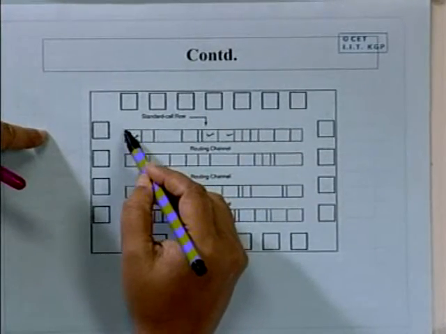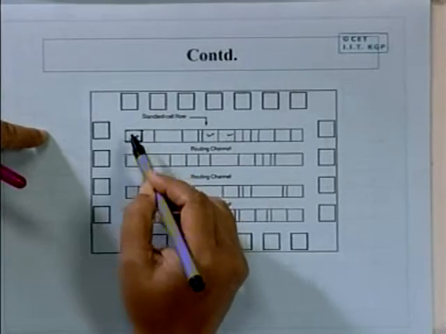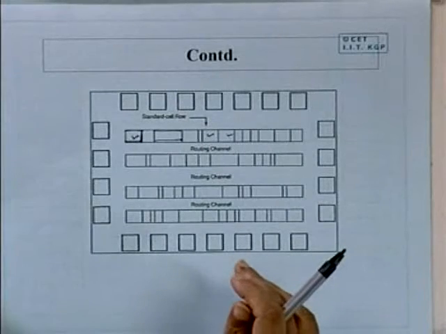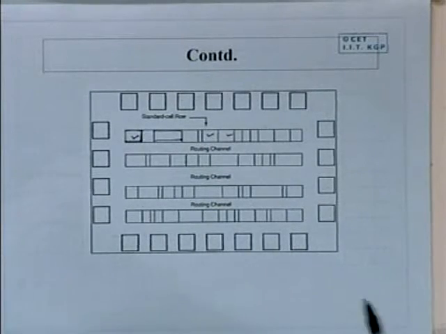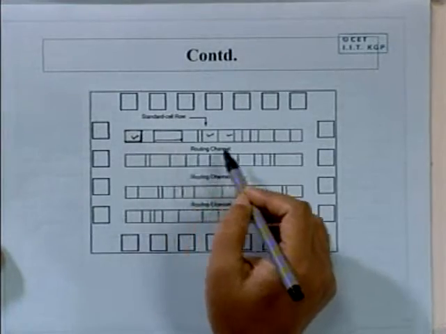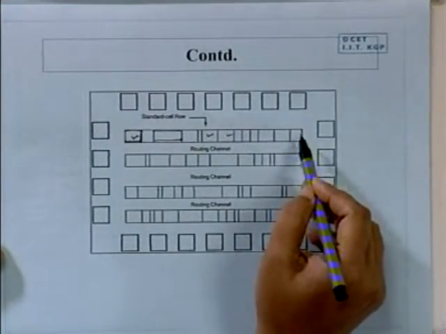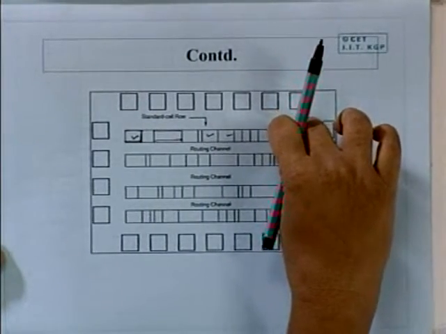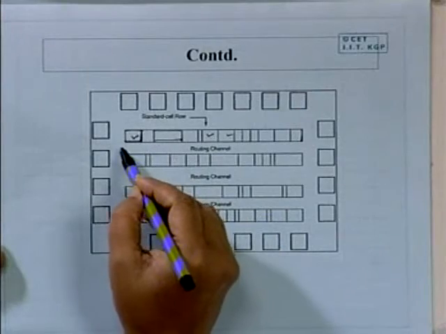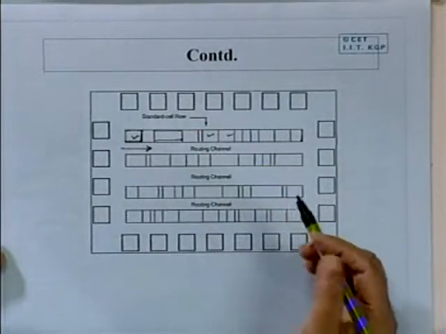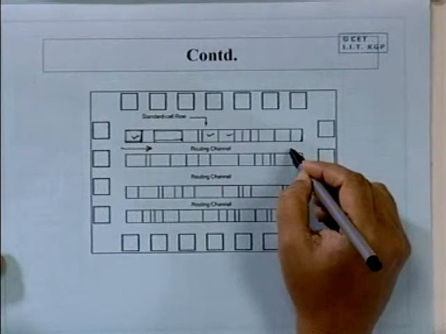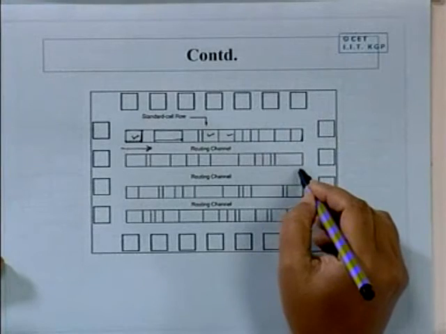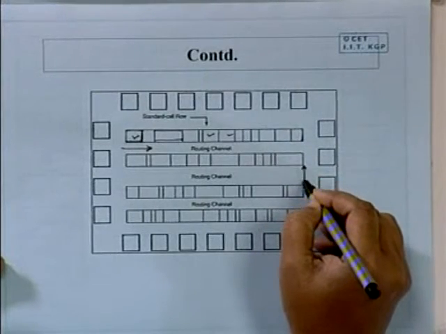See here, the height of each cell is the same, whereas the length can be of different types, because the sizes of the cells are different, but they are sharing one single row, and the height is the restriction. Height must be the same, and these are the routing channels, this space between two rows. Now you see here the routing channel is shorter than the next one. In the next one, the routing channel is larger.